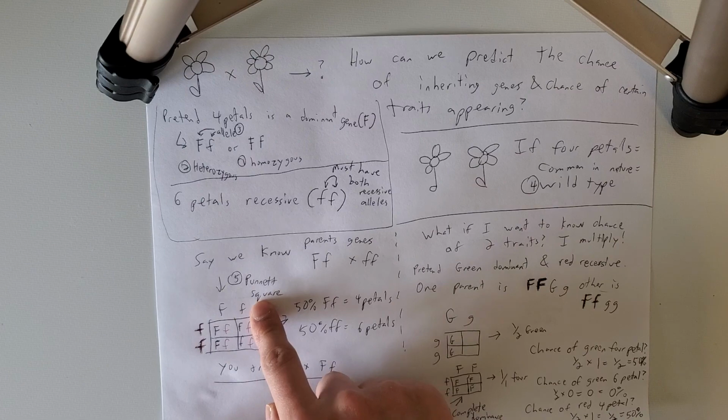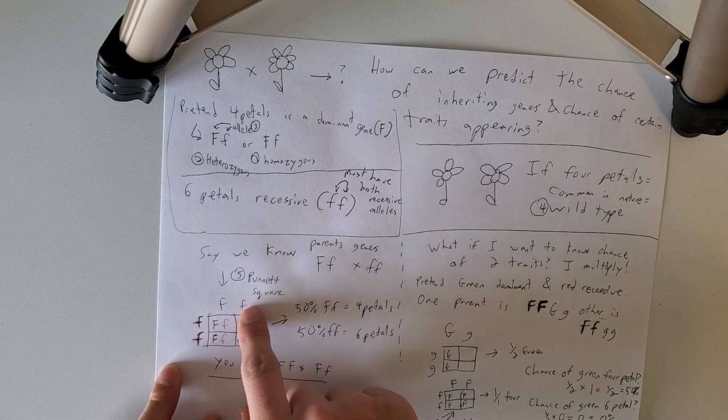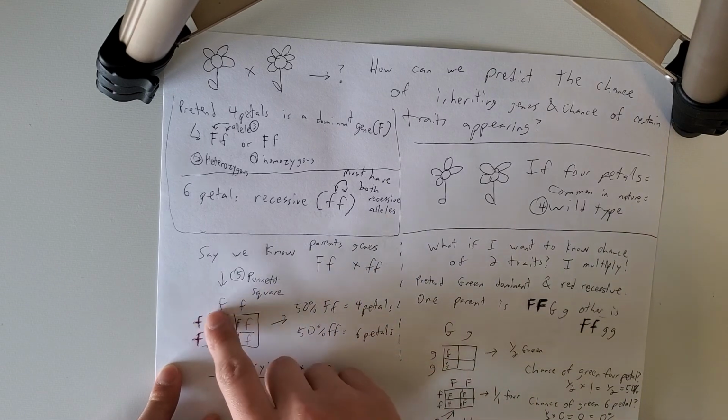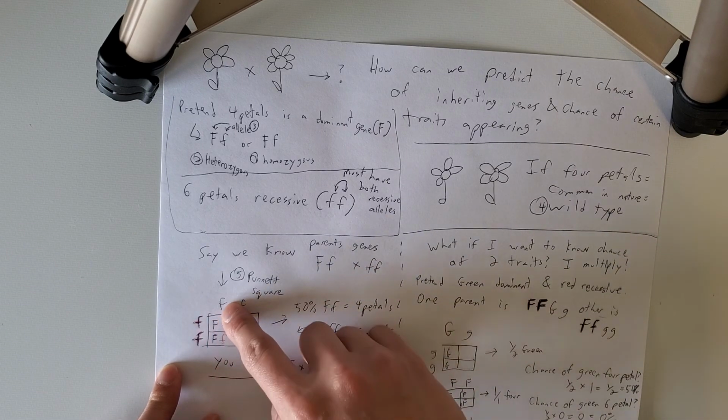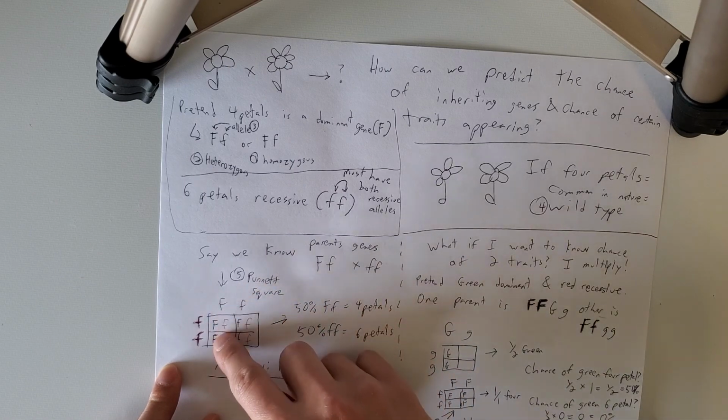Well, you use a Punnett square. So for a Punnett square, you just put the genes of one parent on one side and you put the genes of the other parent on the other side. And so you can see I put the capital F here. So this parent can contribute this capital F.